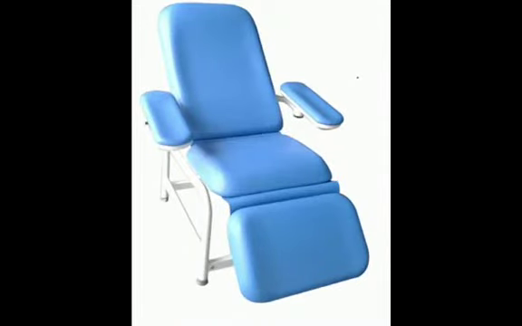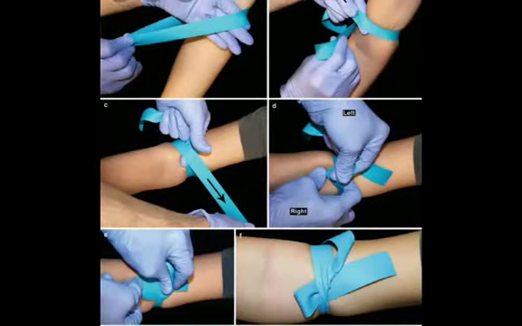The procedure of venipuncture: at first you have to position the patient in a sampling chair as shown in the image. Wash your hands. Select a suitable site for venipuncture by placing the tourniquet 10 up to 15 centimeters above the selected site of puncture. Do not put the tourniquet on too tightly or leave it on the patient longer than 1 minute.